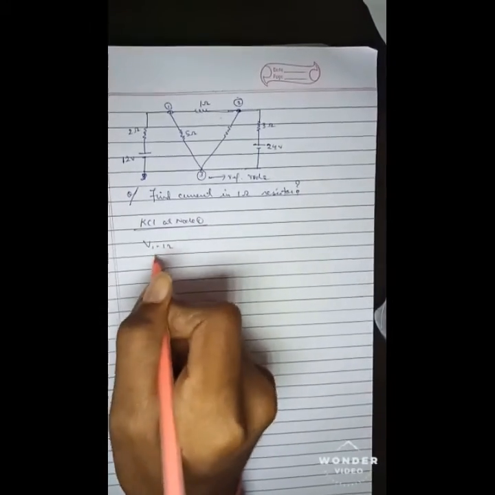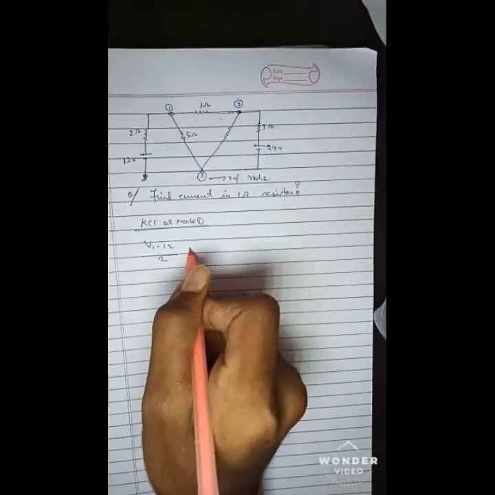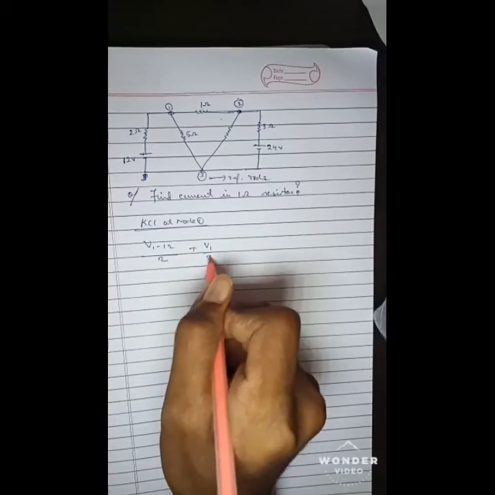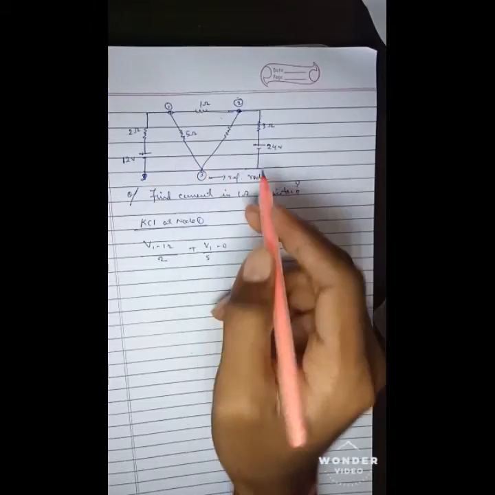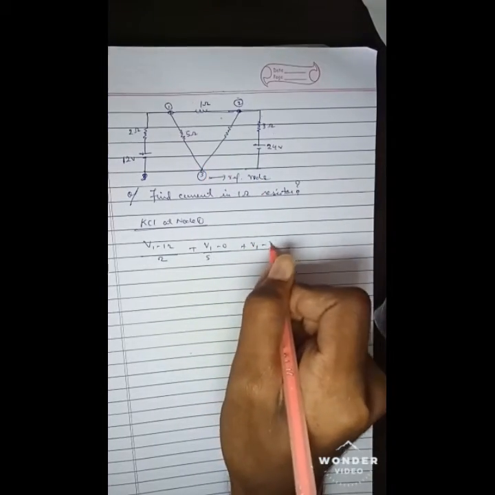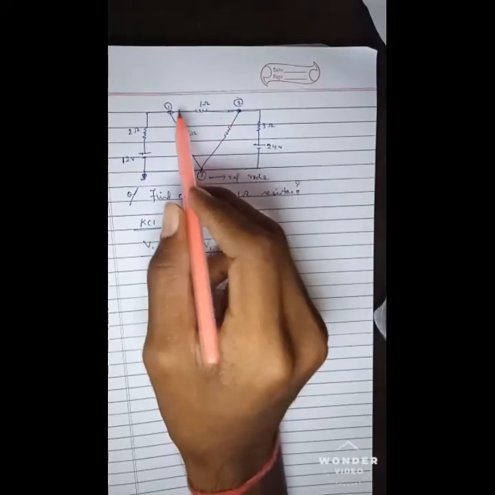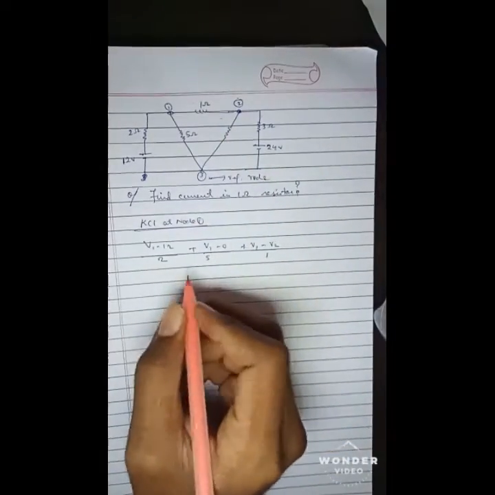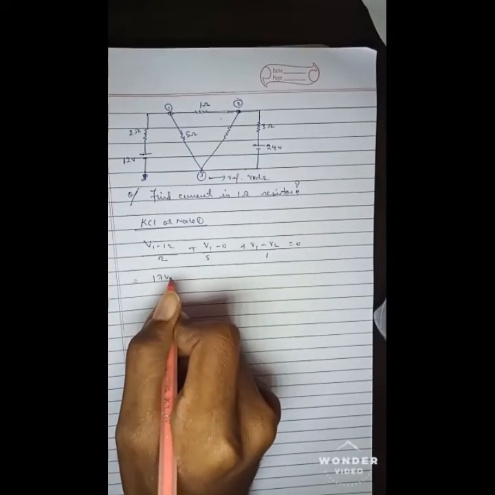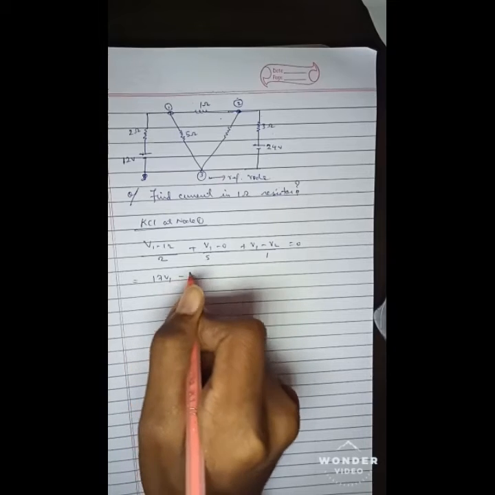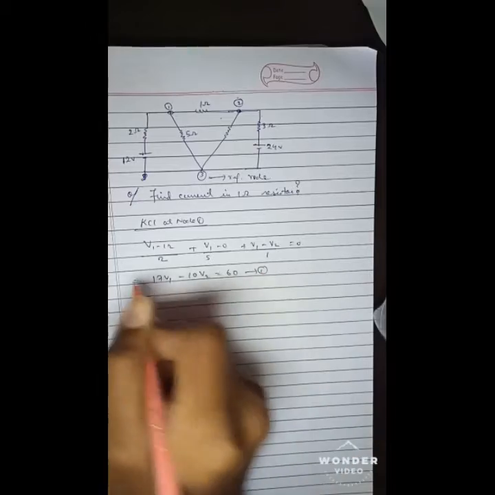(V1 minus 12) by 2, plus V1 minus 0 by 5 in this branch, and then (V1 minus V2) by 1 along this branch. If you simplify this, you'll get 17 V1 minus 10 V2 equals 60. This is our equation 1.